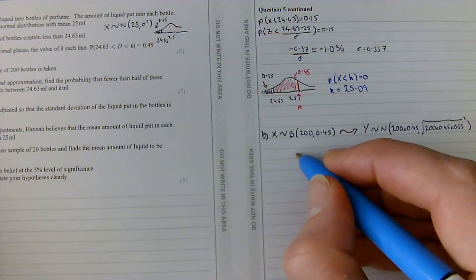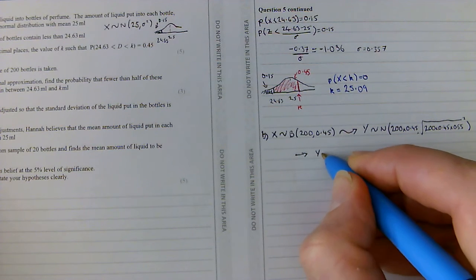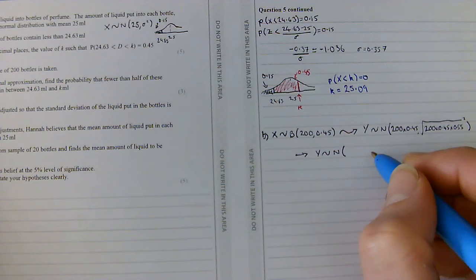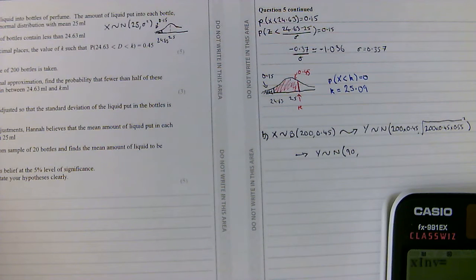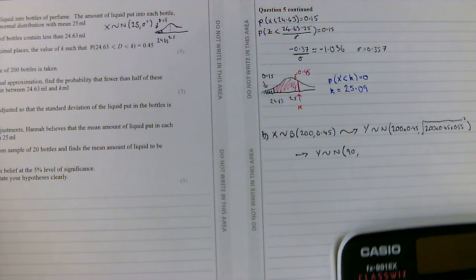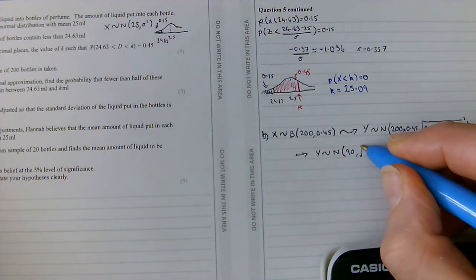That means that we can say that y is normally distributed with mean 90 and variance 200 times 0.45 times 0.55, the square root of 49.5 squared.